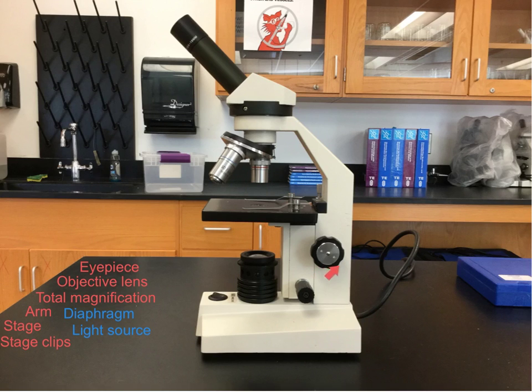Alright, here is the coarse adjustment knob. It is the larger looking knob, and what does this do? This moves the stage up and down, and in very large increments. So it's very obvious when you turn this coarse adjustment knob, you will see the stage going up and down very clearly. What does this do?